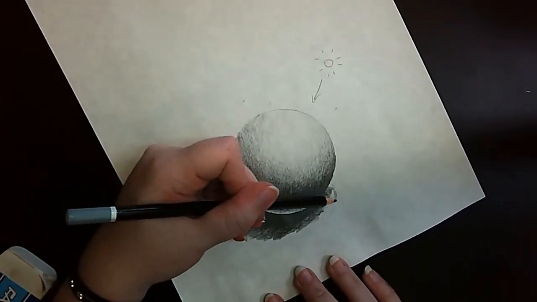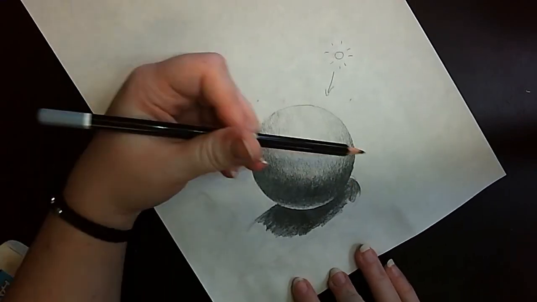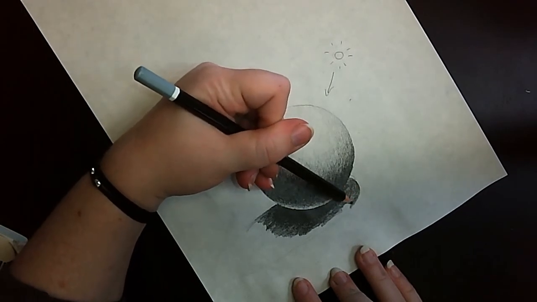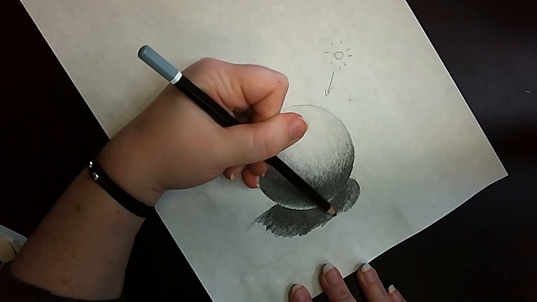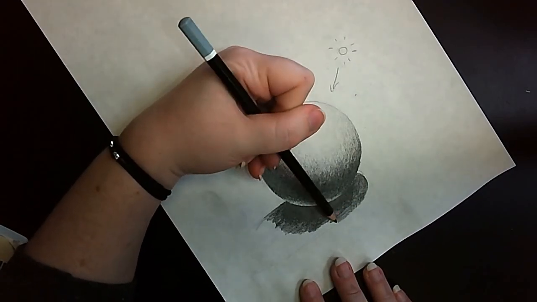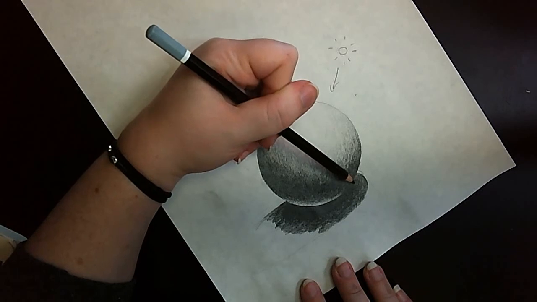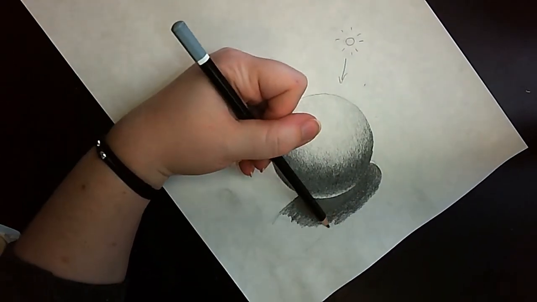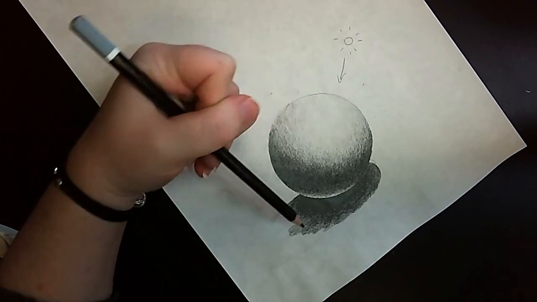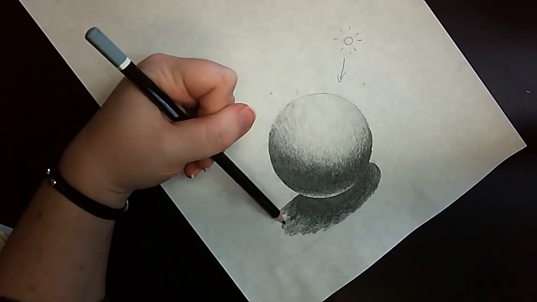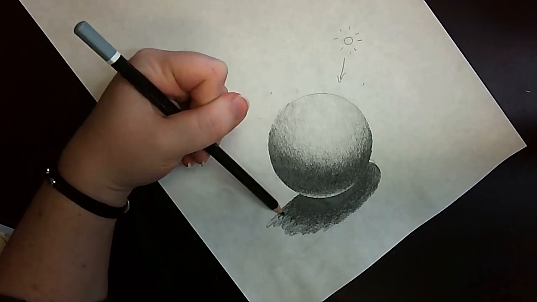Edge along this side of the cast shadow. As I'm going off, getting further and further away from the sphere, I'm starting to lighten up my pressure. Remember, I'm keeping it a gradient, I'm keeping that transition smooth.